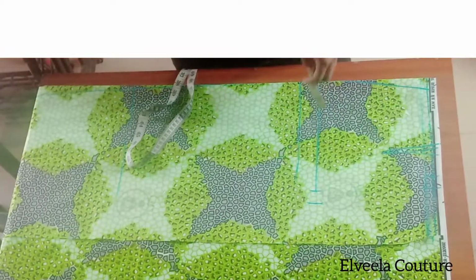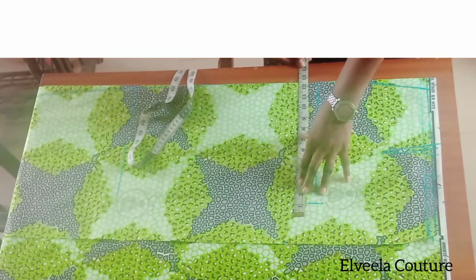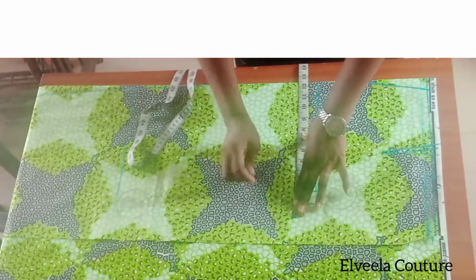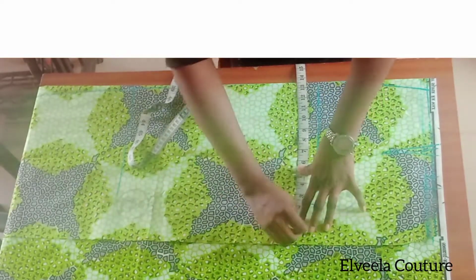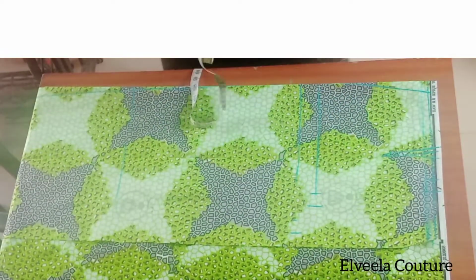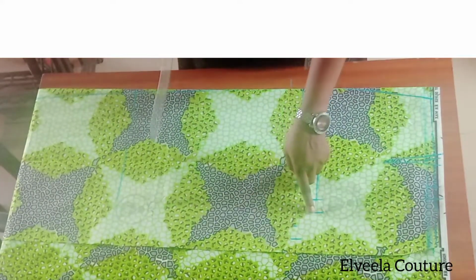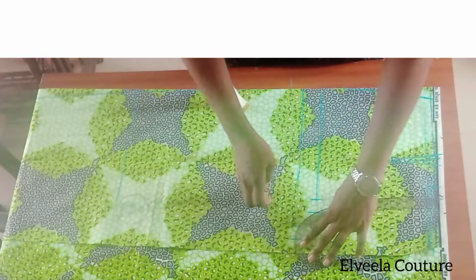Now on the crotch line, I'll be inputting the round thigh measurement. The thigh measurement is divided by 2. So now I'm adding 1 inch for ease. So next now I'll be connecting that measurement to the hip, now to the waist as shown.